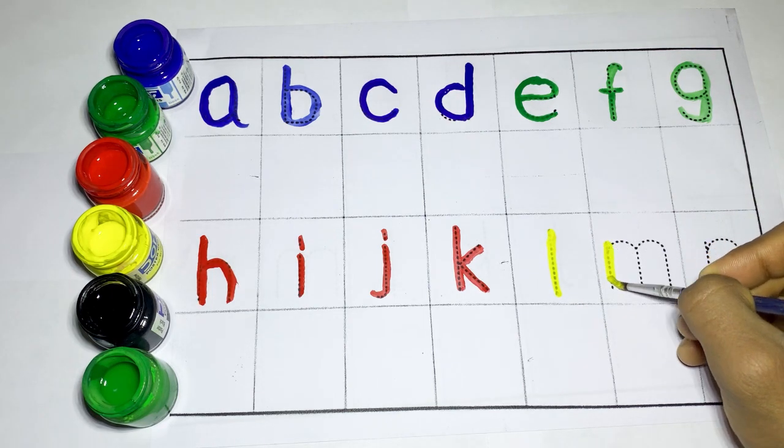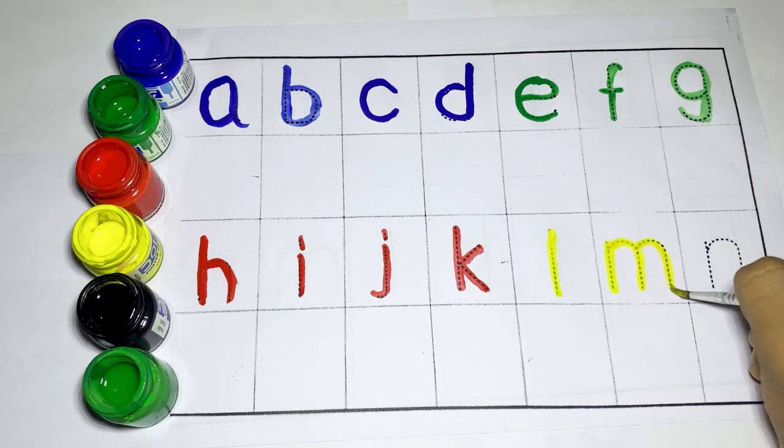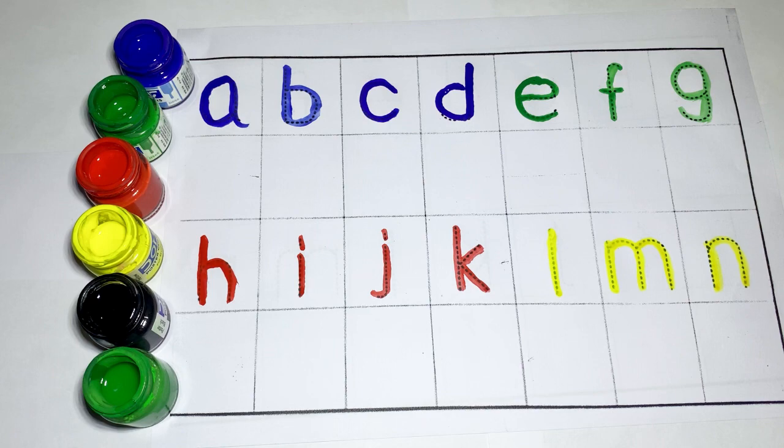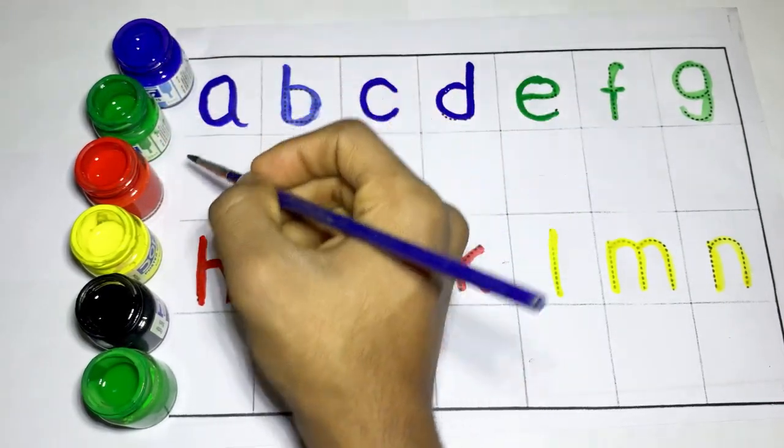M for moon, M for mango. N for nose, N for nest. Now draw numbers, and first we draw 1. The numbers of 1, and use blue color.